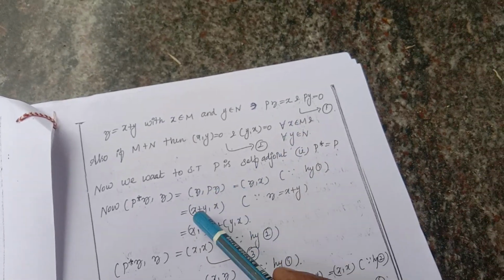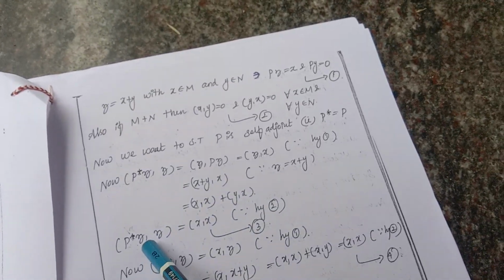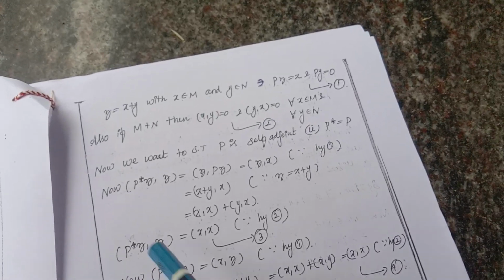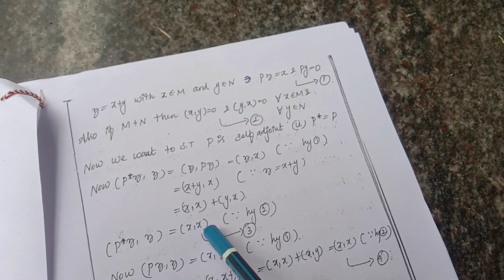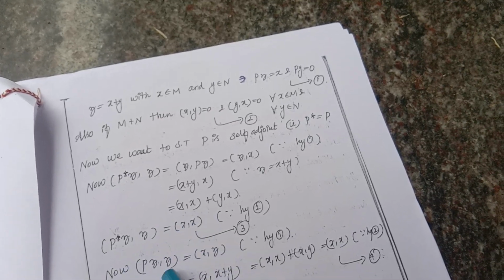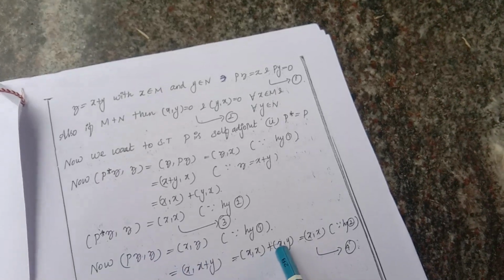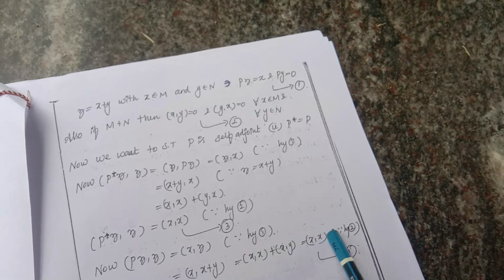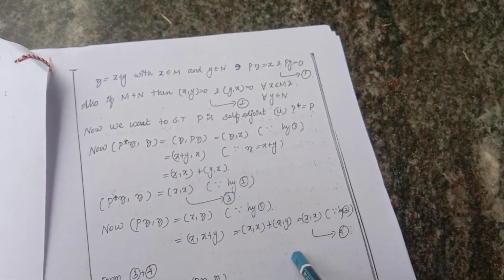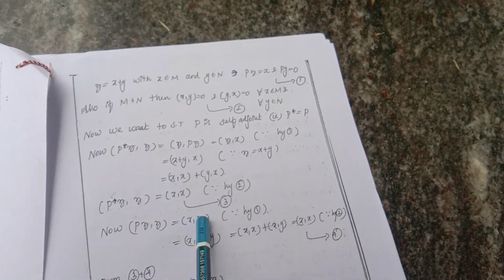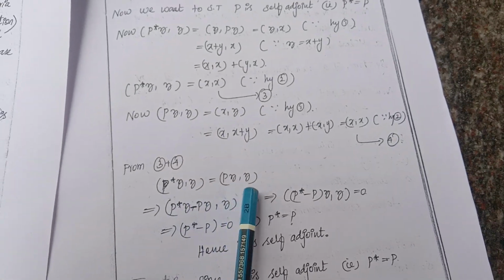So Z can be x plus y, (x, x plus y) is (x, x) plus (x, y), so (x, y) is 0, giving (x, x). So from 3 and 4, if we equate both sides, (P star Z, Z) equal to (P Z, Z).